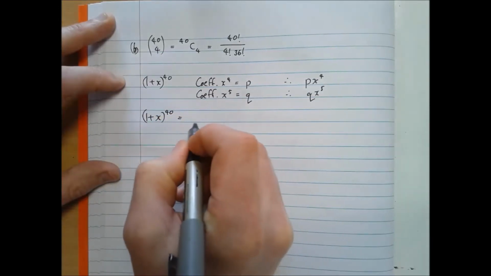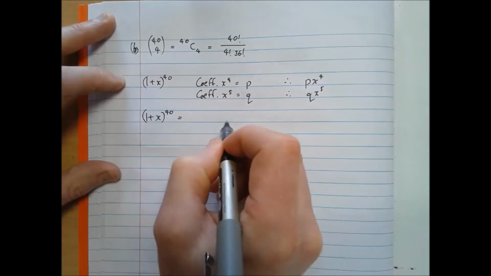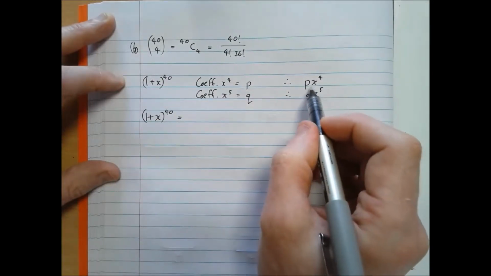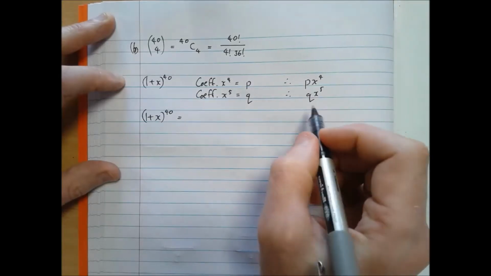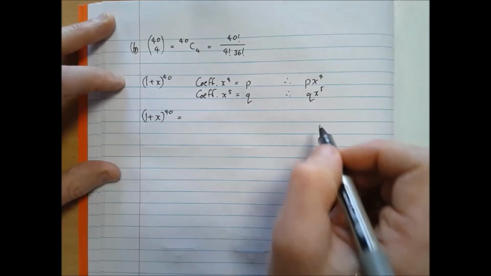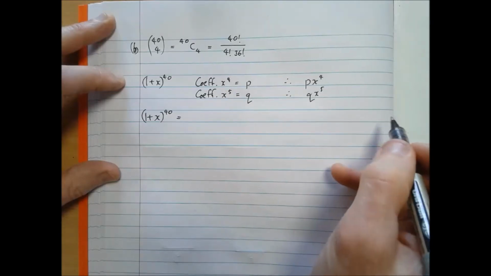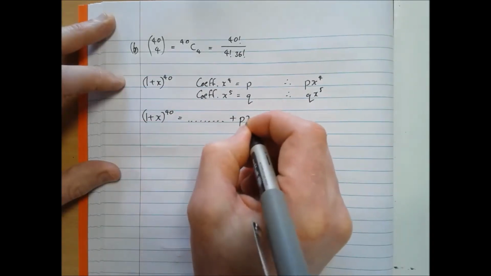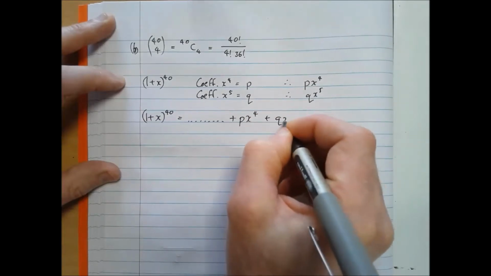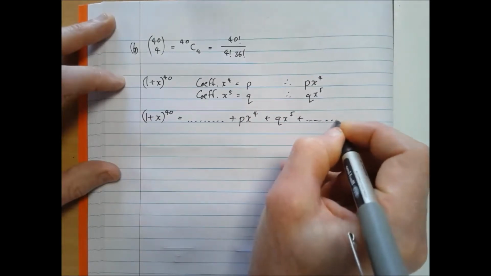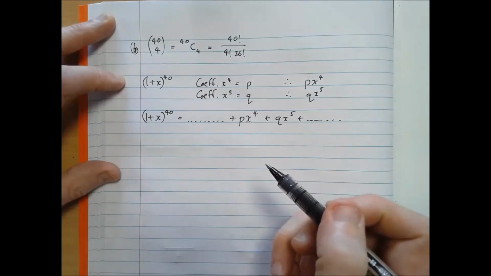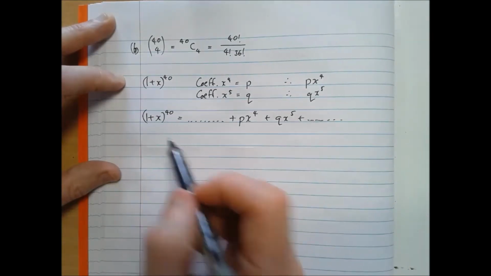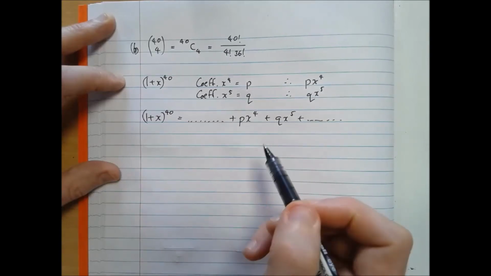we have lots of terms: the number, the x term, the x squared term, the x cubed term. Now the x to the 4 term will then be plus p x to the 4, and the x to the 5 term will be plus q x to the 5, and then there'll be an x to the 6 term, an x to the 7 term, etcetera. So we can write that out if we want to, like this. That's what we're effectively given, but what we need to identify, using the 40 here, is what the p and the q are actually going to be.